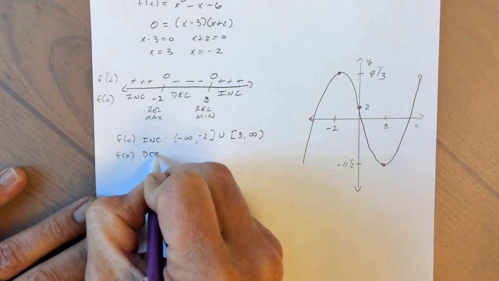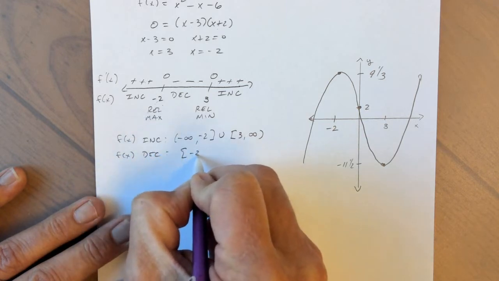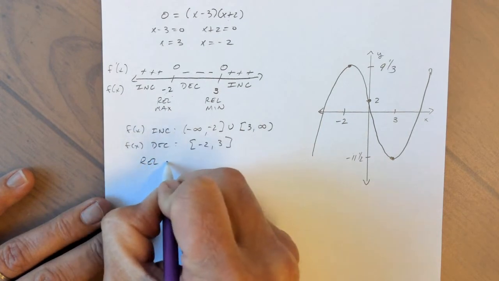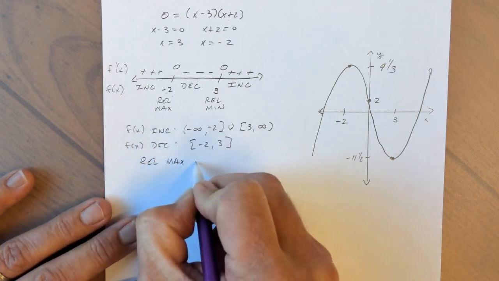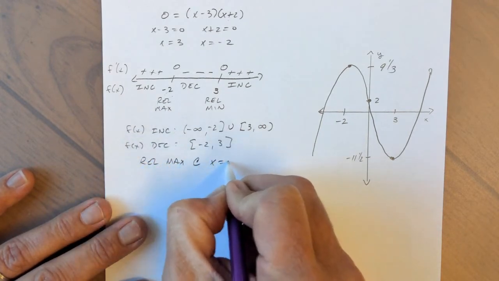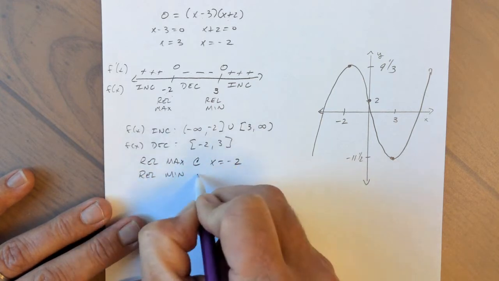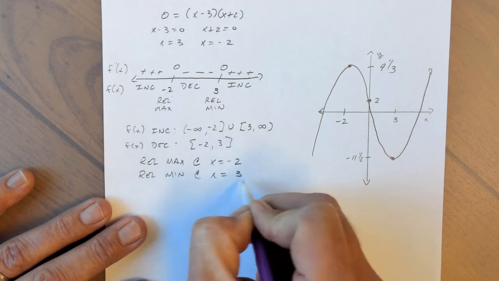F of x is decreasing from -2 to 3. We have a relative max at x equals -2, and a relative or local minimum at x equals 3.